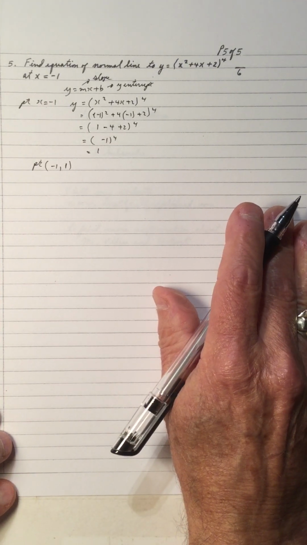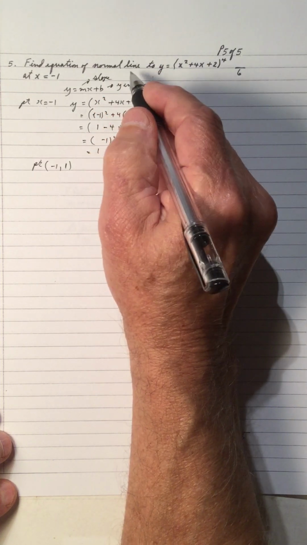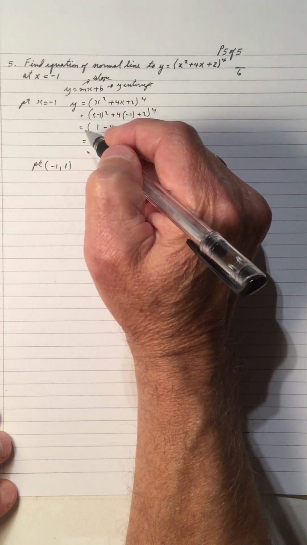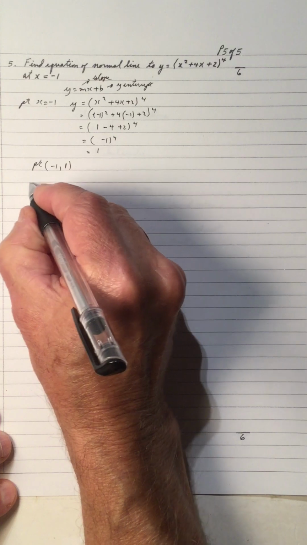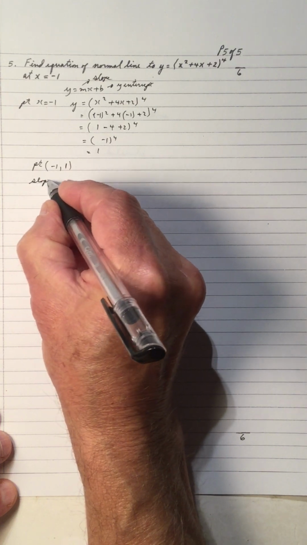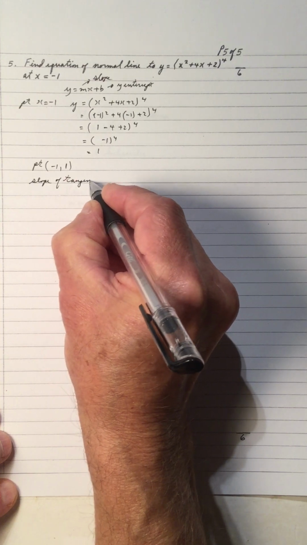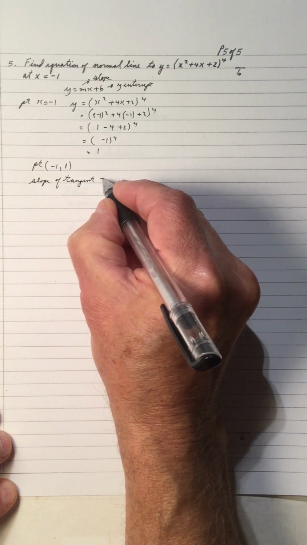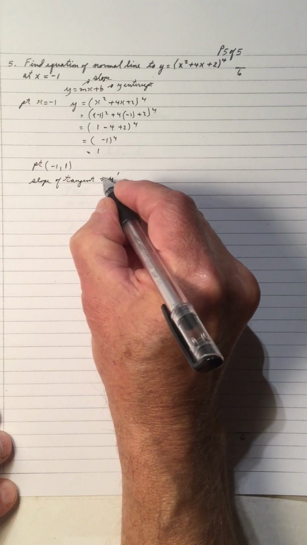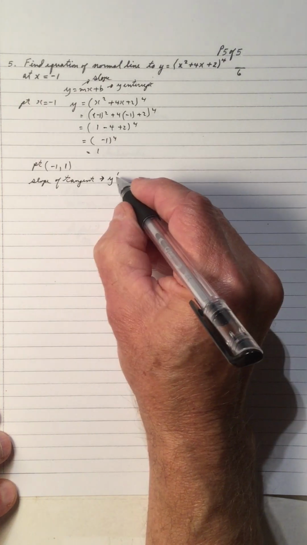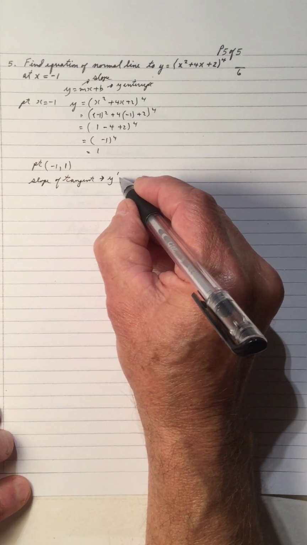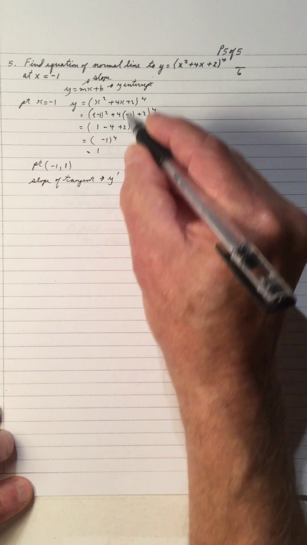Now we're going to get the slope of the tangent. Again, the normal is perpendicular to the tangent, negative reciprocal of the slope of the tangent. So the slope of the tangent is the derivative, so we get y prime.